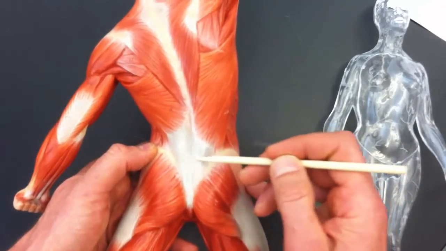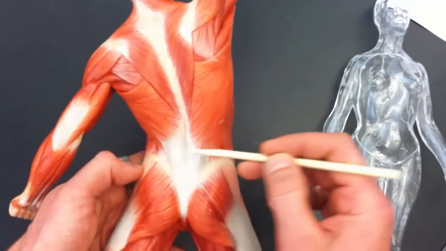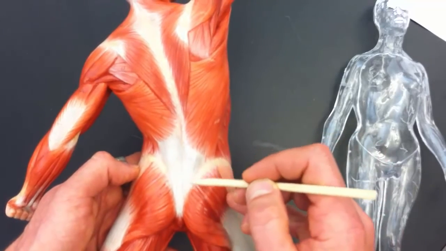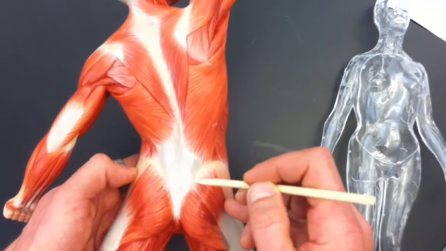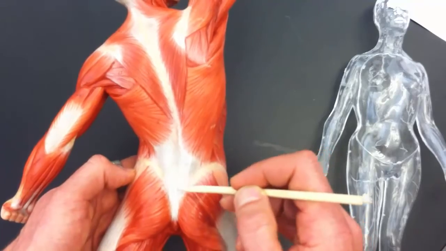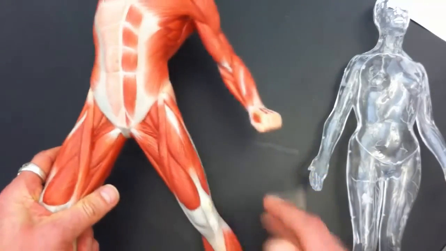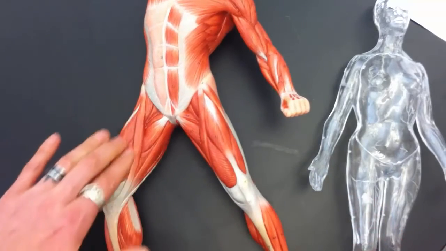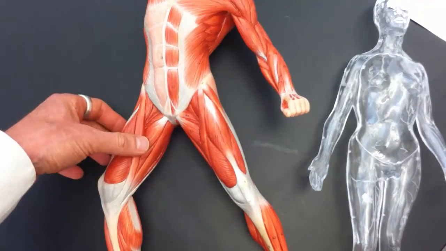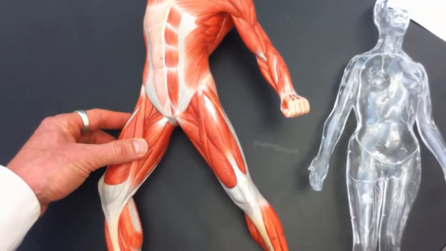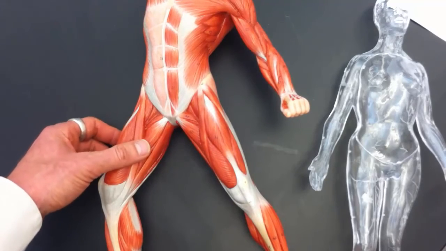How about here? Not here, but here. The answer is sacral region. How about this area here? And that would be the right femoral region.